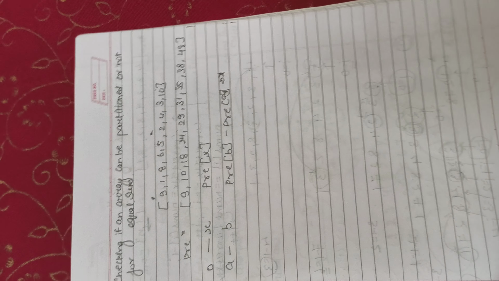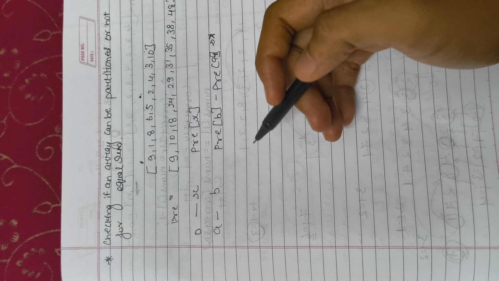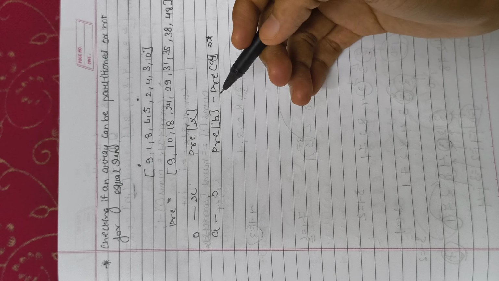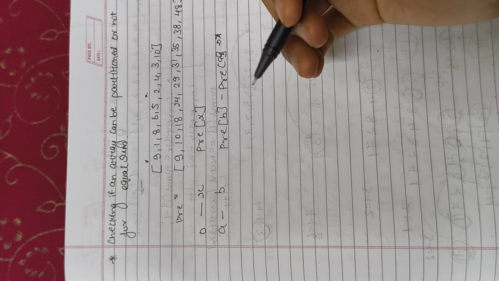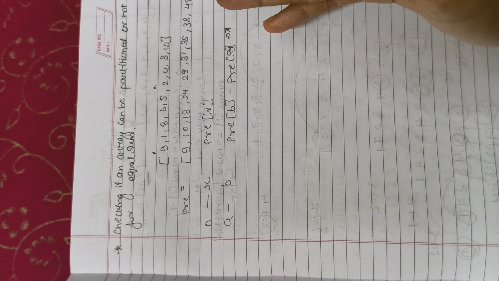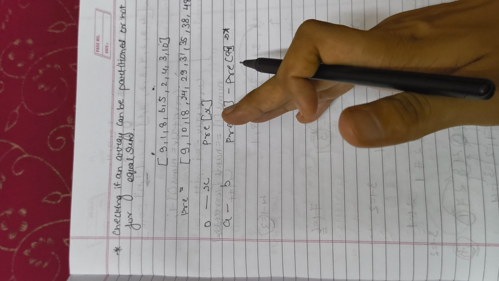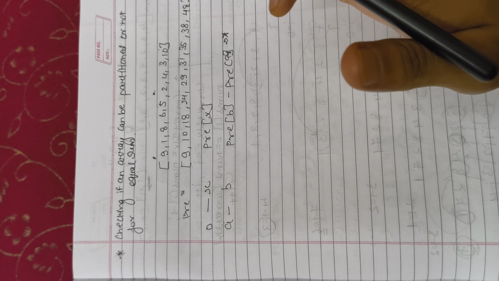Now we'll move further to our question. Let's see what our question says. If we are given an array, we have to find the position of the element where we get an equal sum till that element and from after that element to the last element.